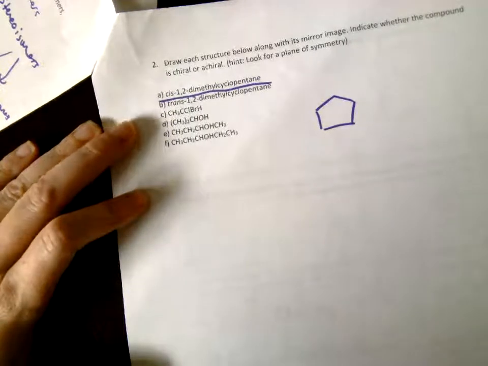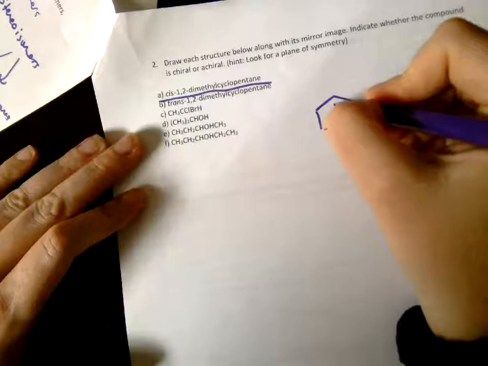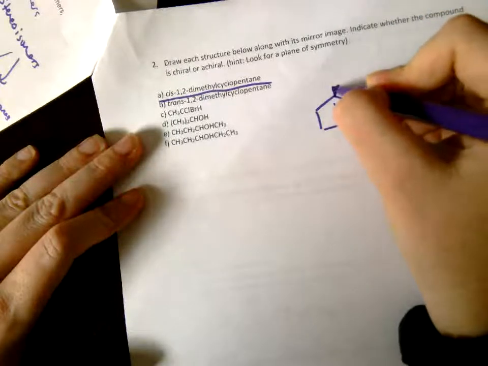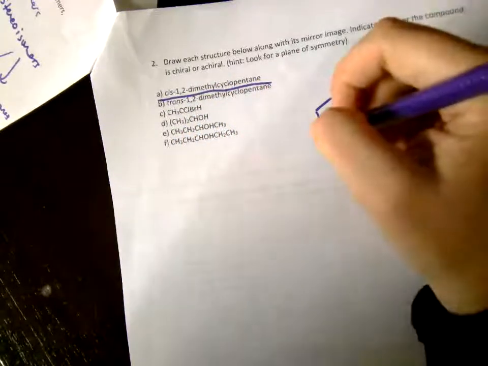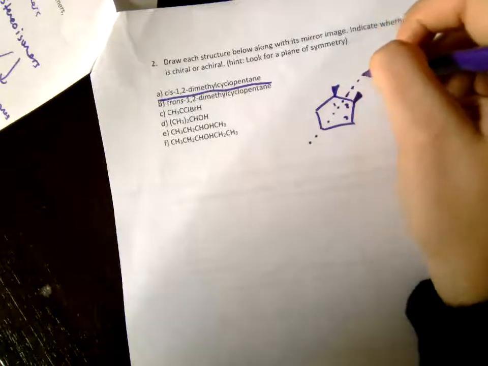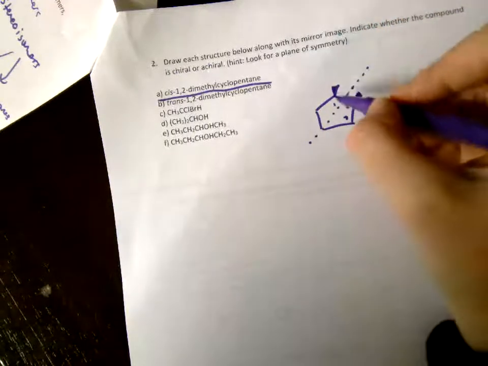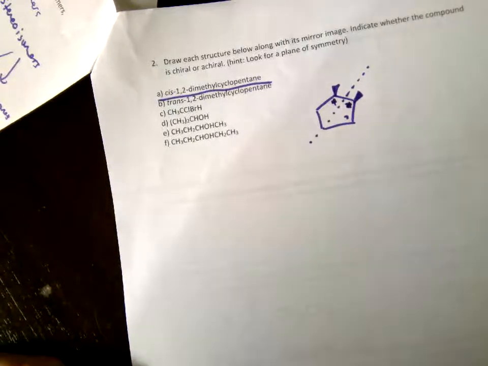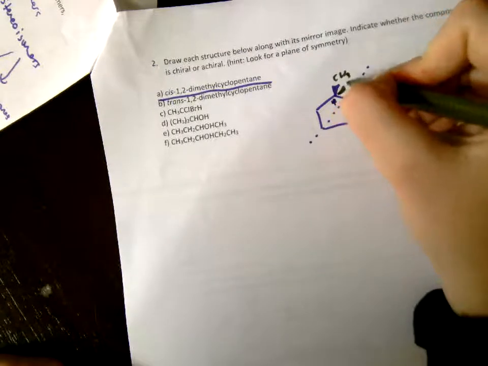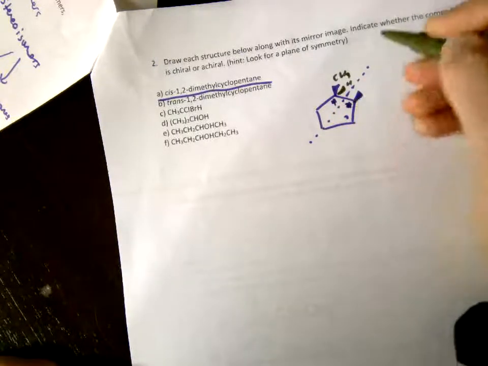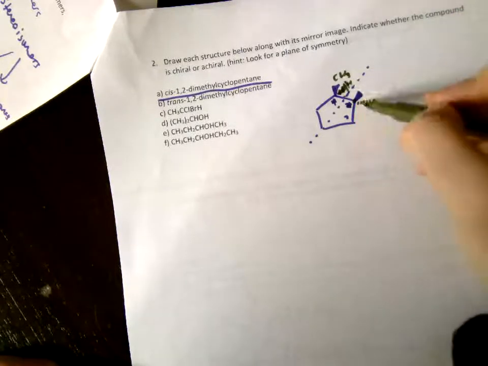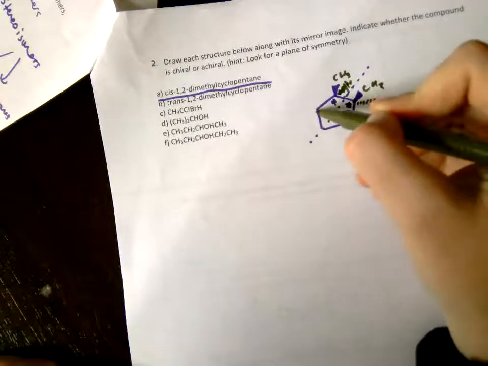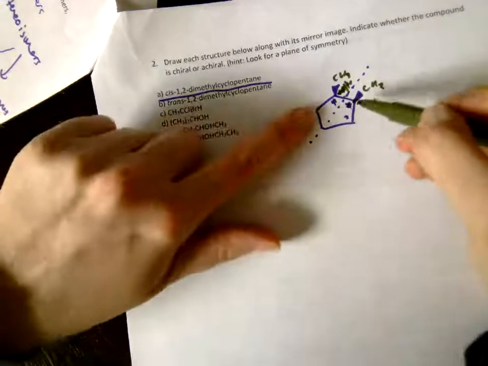So we have cis-1,2-dimethyl. So I'm going to number it. Here's one methyl, here's the other. I made them both wedges because they're cis. Okay, so right away, I see a plane of symmetry right here in the middle. So even though these are both chiral centers, and the reason they're chiral centers is because there's a CH3, there's a hydrogen, there's this carbon with a hydrogen off of it, but over here is just carbon with 2 hydrogens. So this is the point of difference.